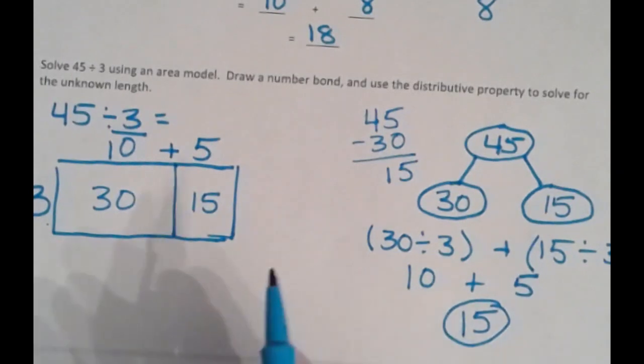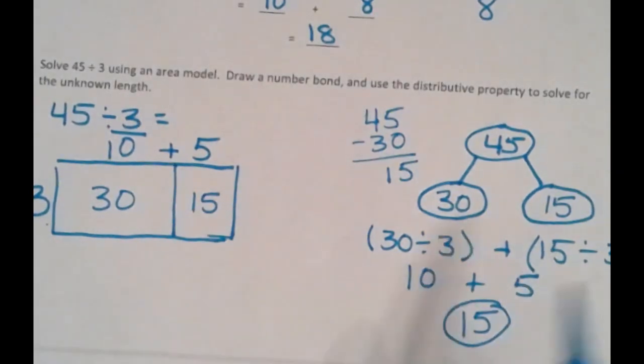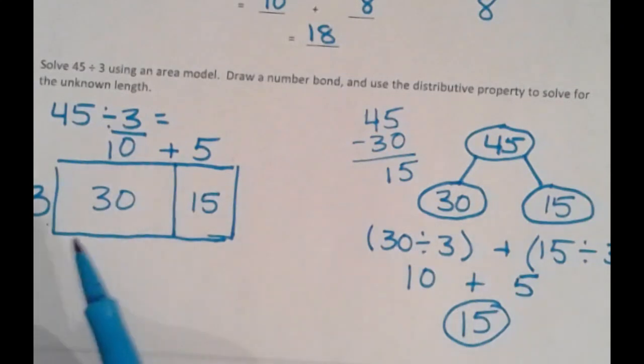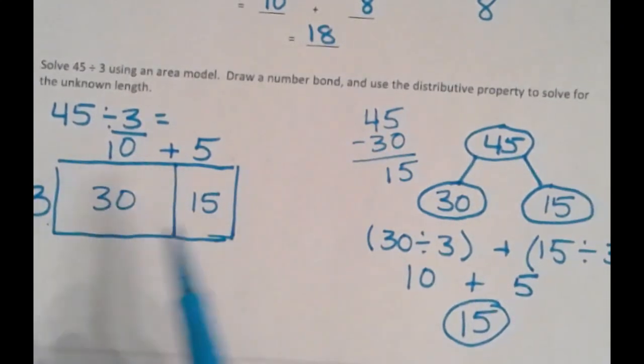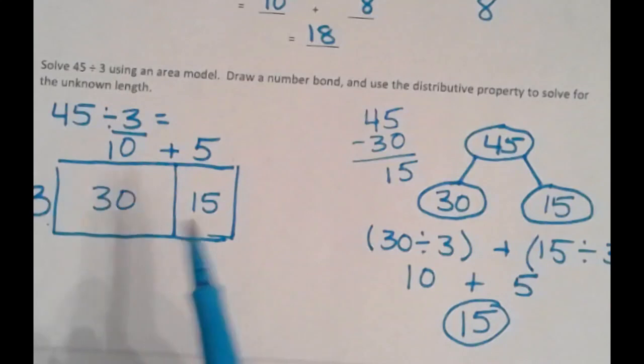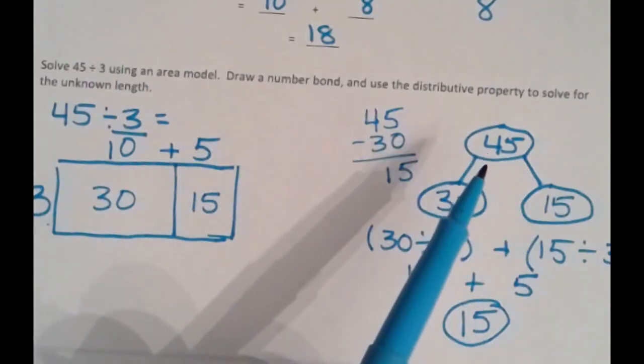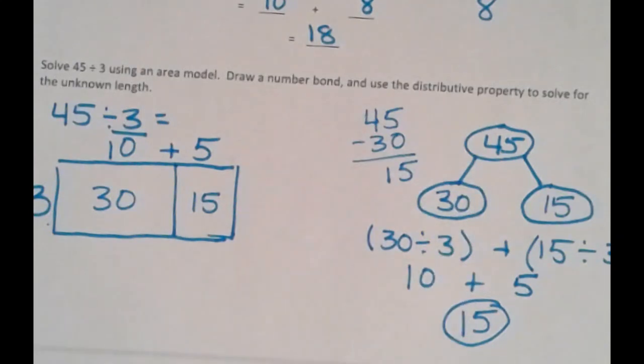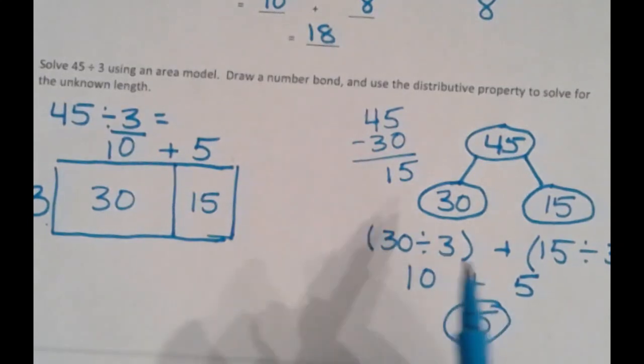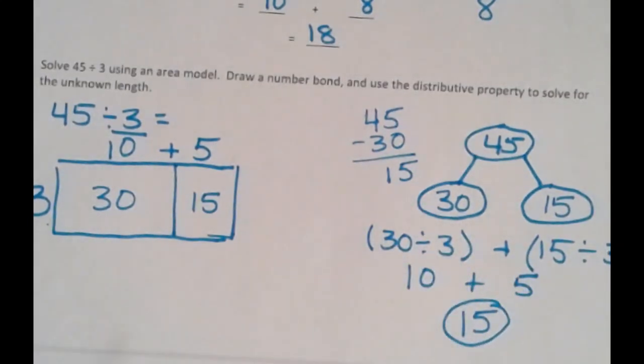Okay, so again, your number bond is just showing you what numbers you're going to put into that area model. What compatible numbers are we going to put there? How are we going to decompose our dividend, that 45? What are we going to do to break it apart? There's always more than one way to do this. Remember, with compatible numbers, we want to come up with numbers that are easy for our brains to work with.